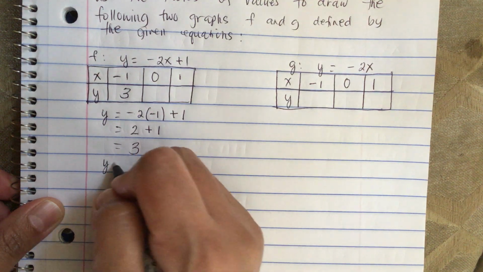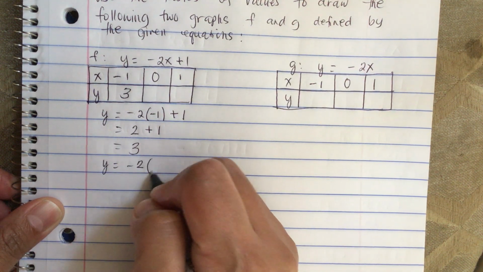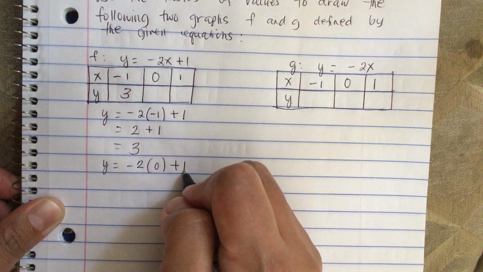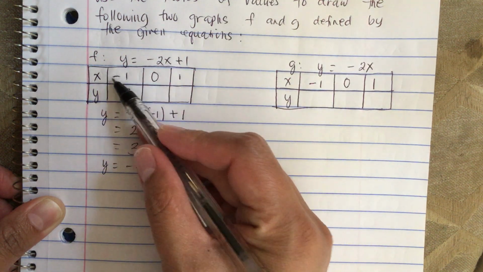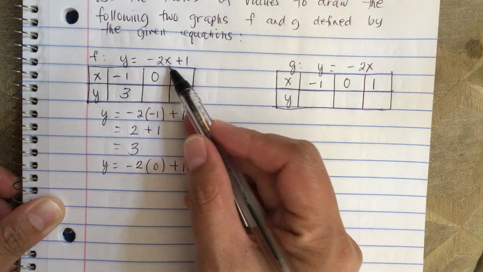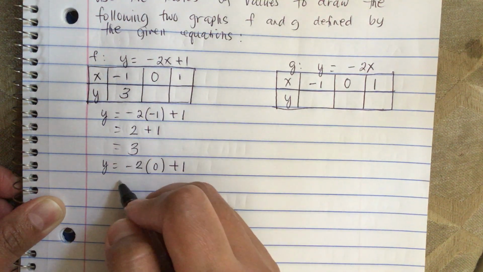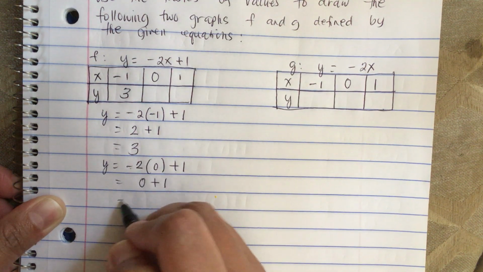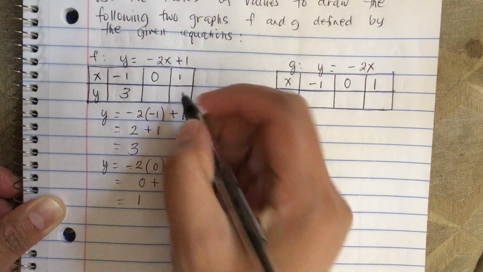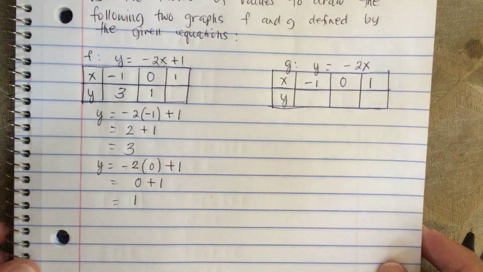So y is equal to negative 2 times 0 plus 1. Wherever there is an x, we put in the value of x that they gave us. Negative 2 times 0 is 0, plus 1. So 0 plus 1 is 1. So we put that in.